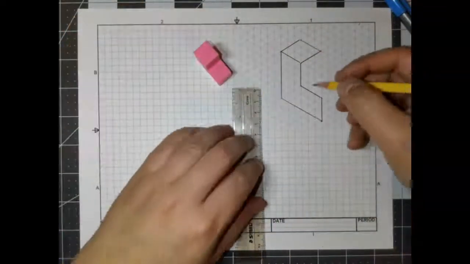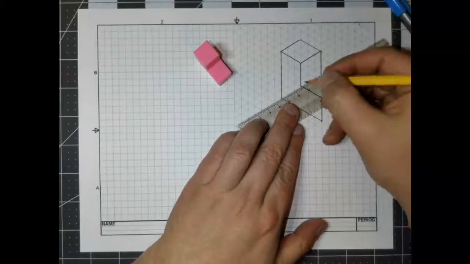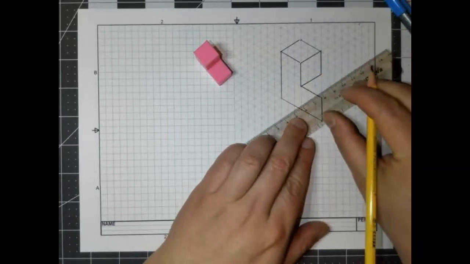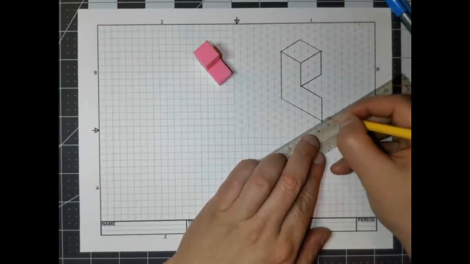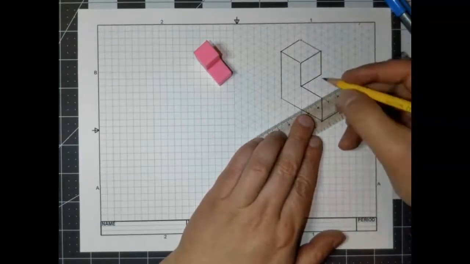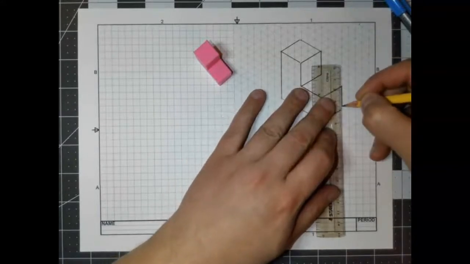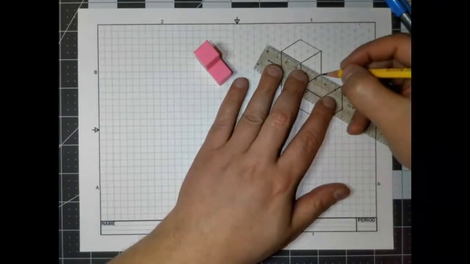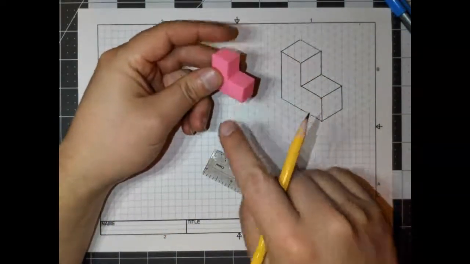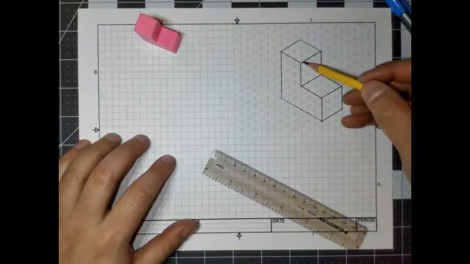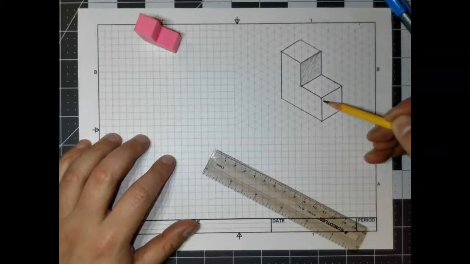So let's finish the top. We're just going down 3 at a time, connecting our corners. We can then draw 1 here and 1 here. So 1, 2, 3, and from this corner section here, 1, 2, 3. And then just close those up. So that's the isometric drawing of this part. I'm going to go ahead and shade the sides.